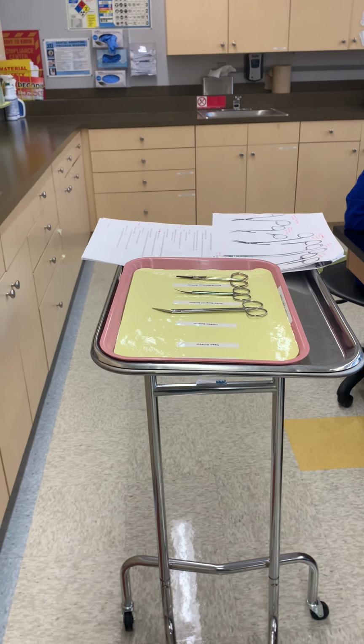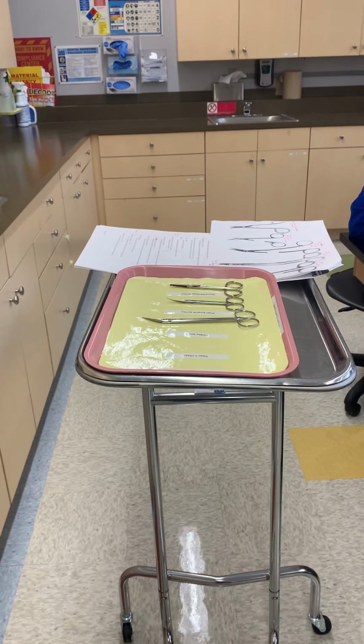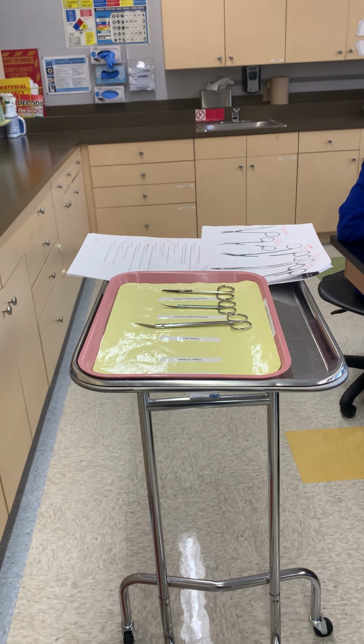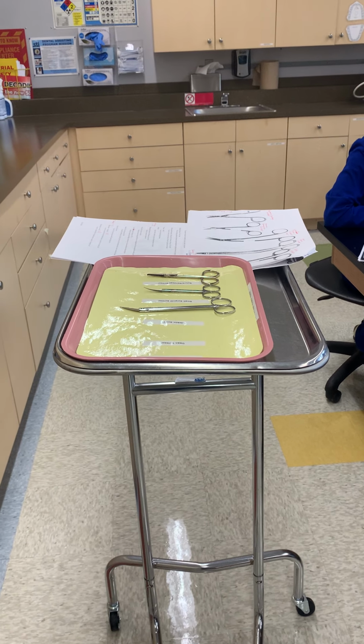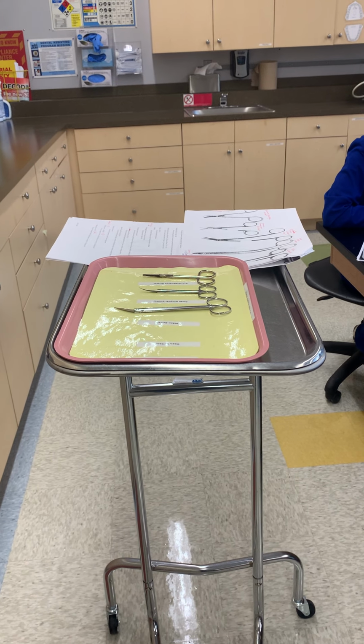Curved and flexing, and so that's Dean. Kelly is dainty. Curved and flexing, Kelly is dainty. All right, and that's the scissors.